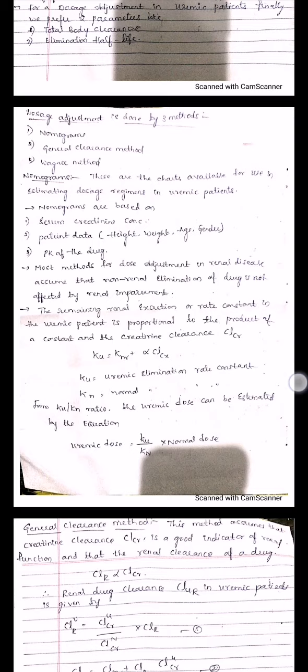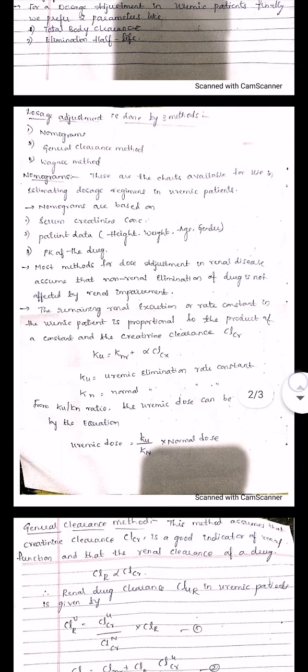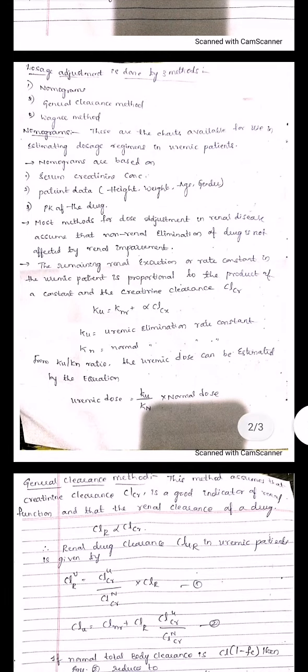Most methods for dose adjustment in renal disease assume that non-renal elimination of a drug is not affected by the renal impairment. I have already told you before that non-renal clearance will not be affected in uremic patients when compared to normal renal function. So the remaining renal excretion rate constant in the uremic patient is proportional to the product of a constant and the creatinine clearance. That is nothing but the renal excretion.